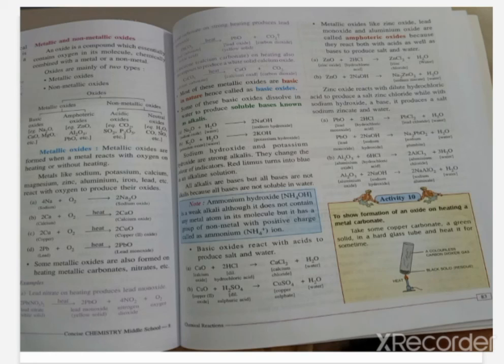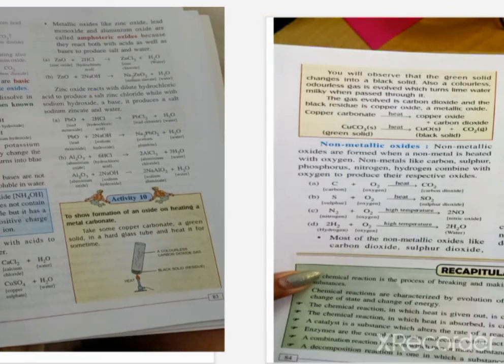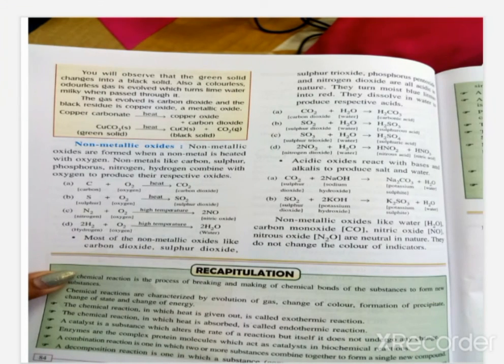So the reaction says when copper carbonate is heated, it forms copper oxide and carbon dioxide is released. The last topic of your chapter is your non-metallic oxides. So what are non-metallic oxides? They are oxides that are formed when a non-metal is heated with oxygen. Now non-metals are like carbon, sulfur, phosphorus, nitrogen, hydrogen, etc.